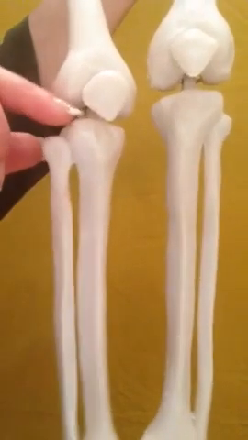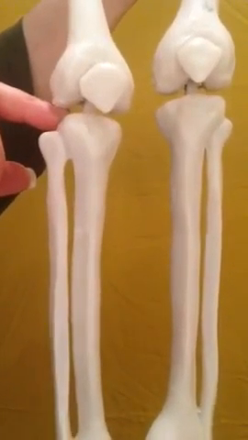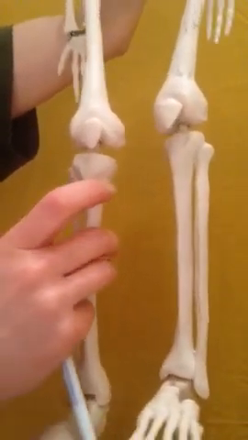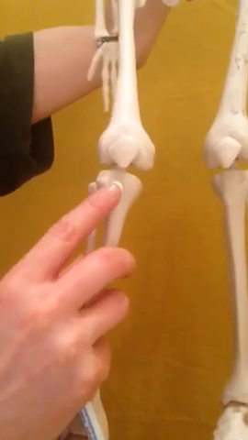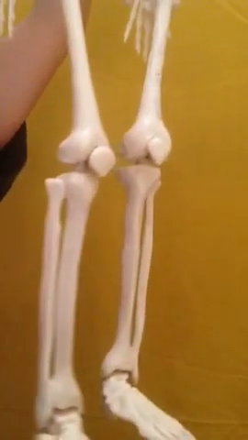It forms the broad proximal end of the tibia. The tibial tuberosity is the rough anterior section here, and it's where the patellar ligament attaches.